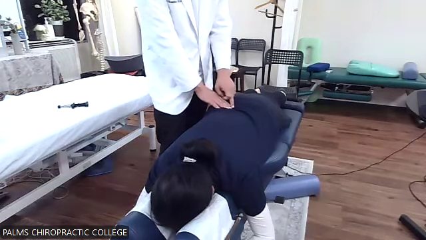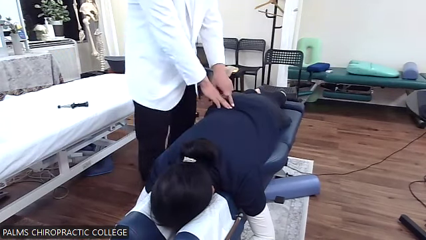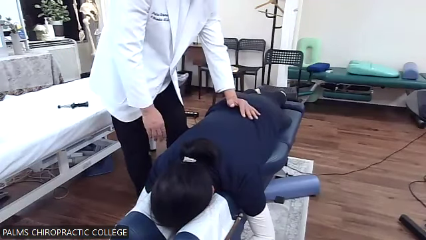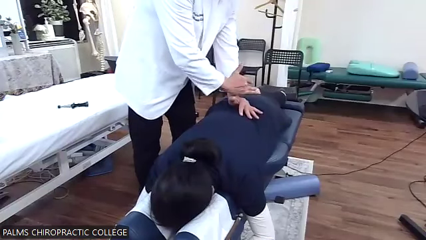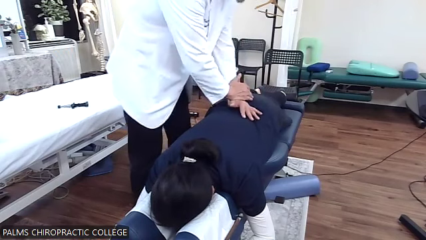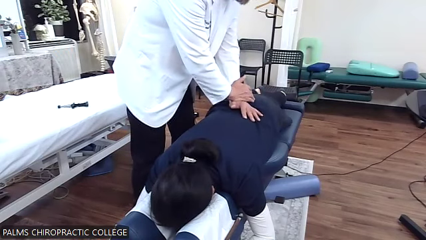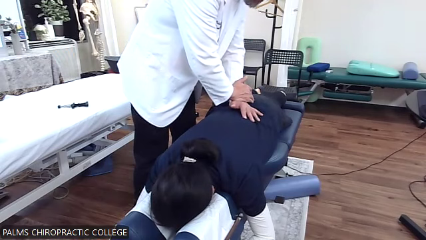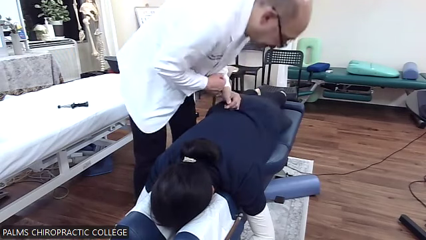So there'll be the deep lamina here. Okay, and I'm going to be hooking with my inferior hand, and using a toggle recoil. Okay, this is Palmer technique in the angle from right to left and left posterior to PDA. Okay, and the recoil will be fast.